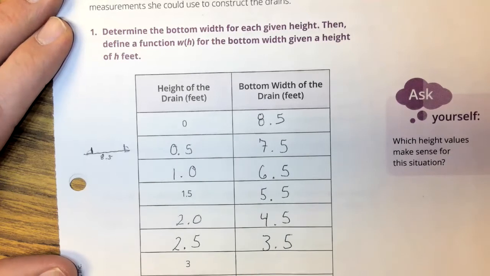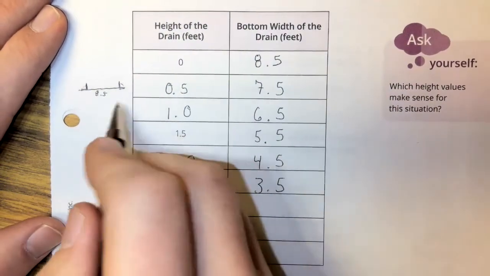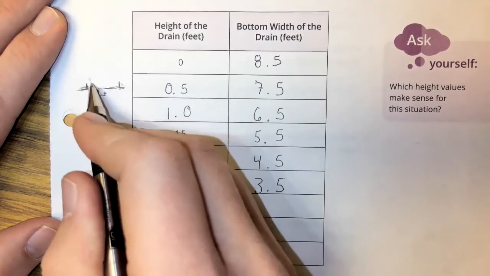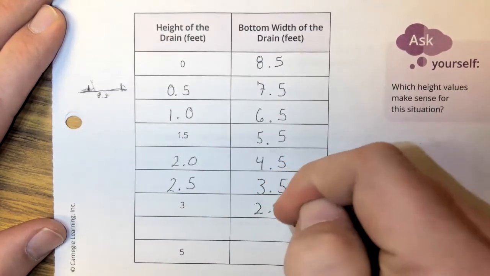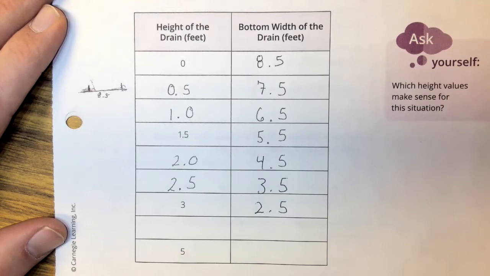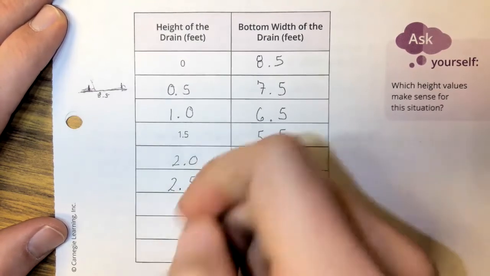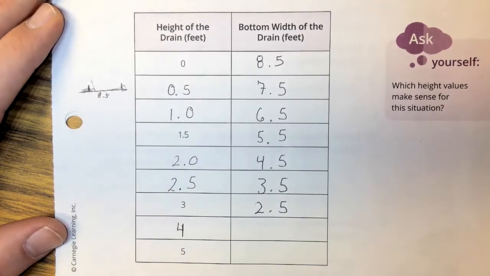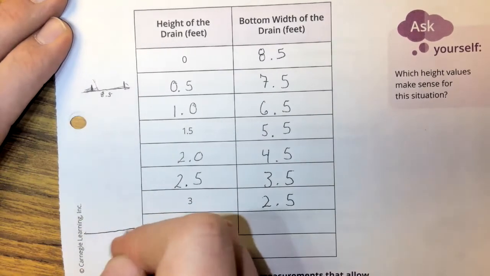Okay. If I wanted to make the height of the drain 3 feet, if I took off 3 feet on this side and 3 feet on that side, folded them upward, what's left on the bottom? That would be 2.5. Okay. Now, what should we go with here? Let's go to 4. We wanted to make the height of our drain 4 feet. So again, on this one, we started off with 8.5 feet altogether.